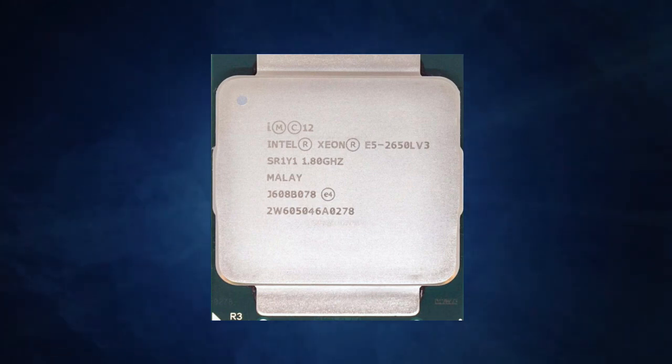Cache and memory. The CPU has a total of 30 megabytes of cache, divided into 3 levels. The first level is the L1 cache, which is split into 12 kilobytes of instruction cache and 32 kilobytes of data cache per core. The second level is the L2 cache, which is 256 kilobytes per core. Finally, the third level is the L3 cache, which is 30 megabytes shared across all the cores.